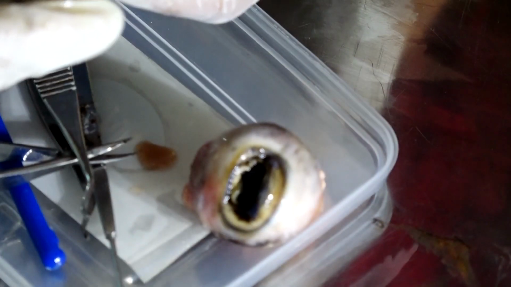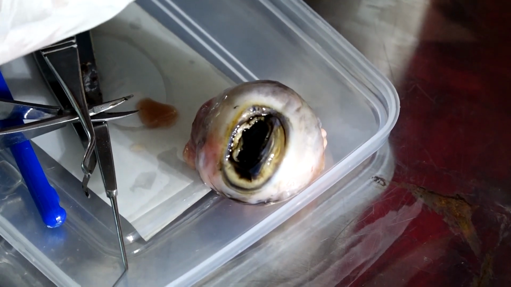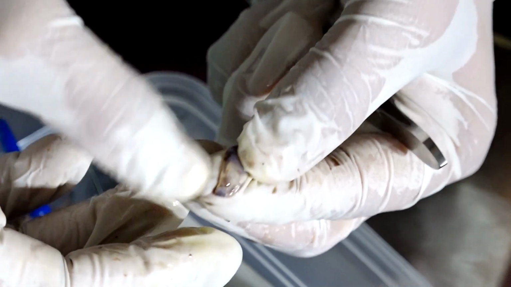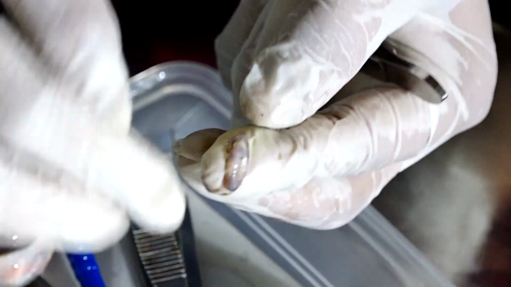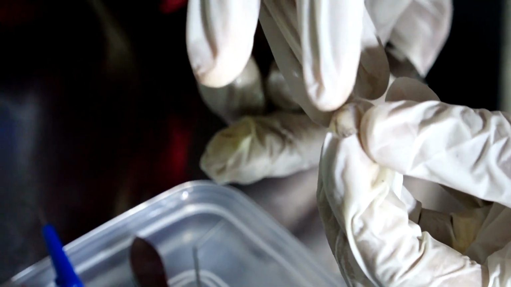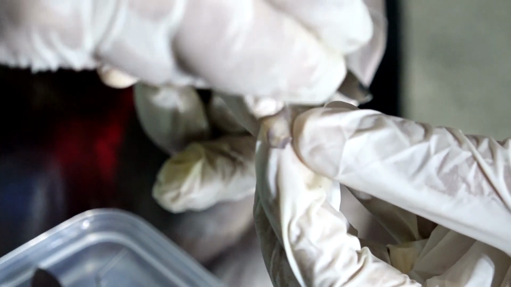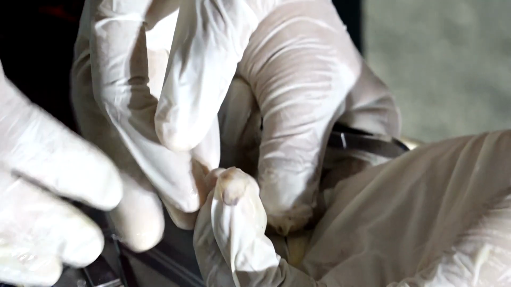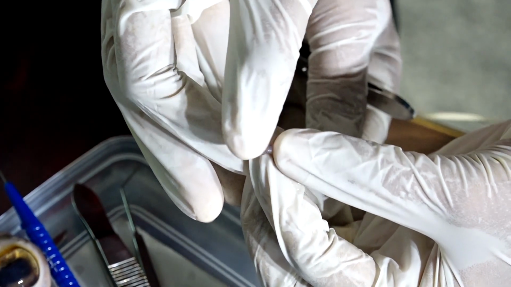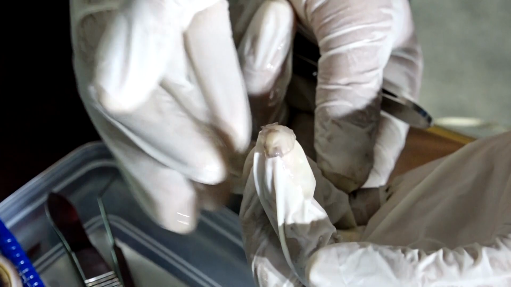I am putting some fluid here. This structure is called the cornea. See how thin it is? It is like a contact lens. If you have seen a contact lens, you can feel it. Spread it. You can bring your hand here. I'm putting some fluid here. Can you see the structure? Yes, it's very thin, colorless and very clear structure called cornea.